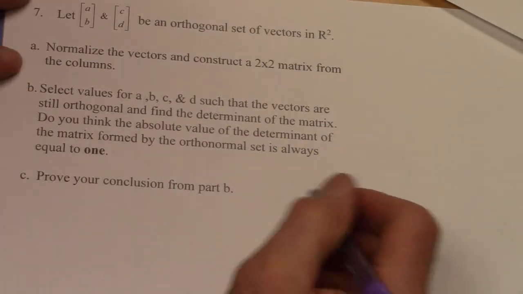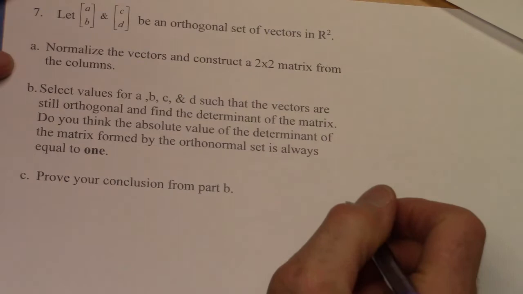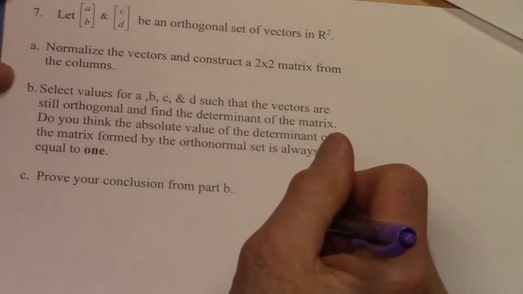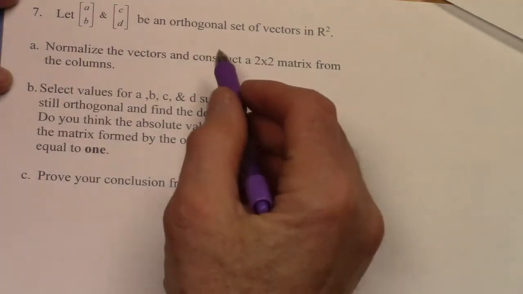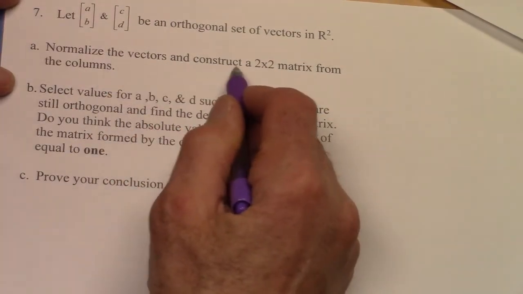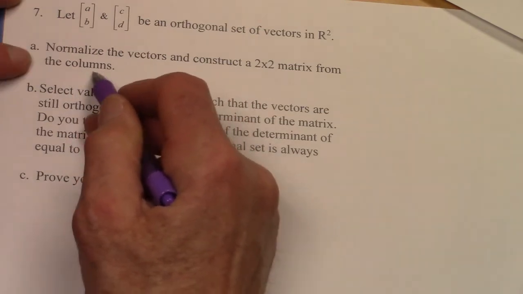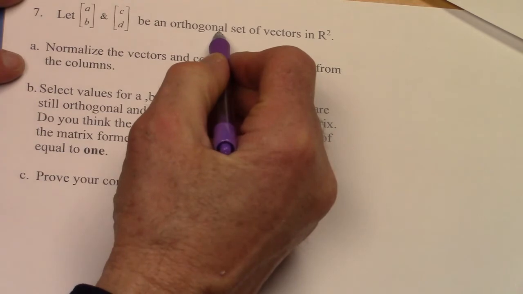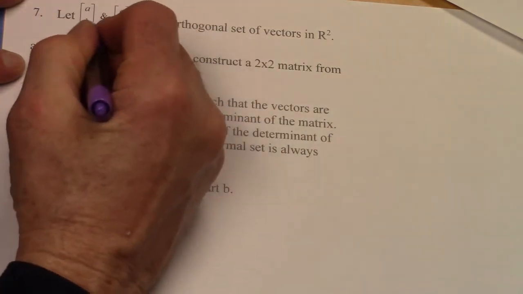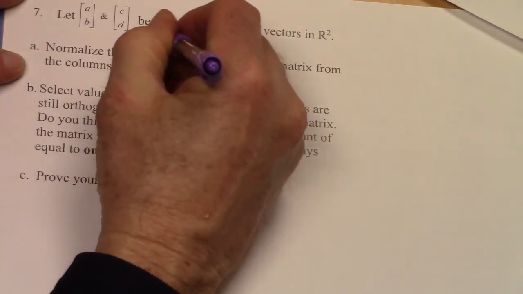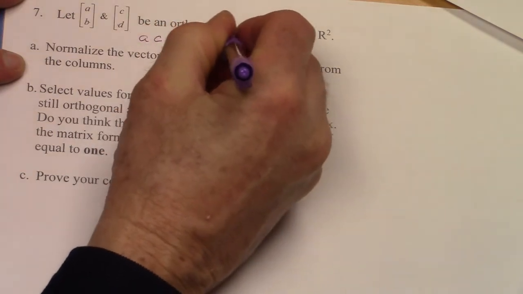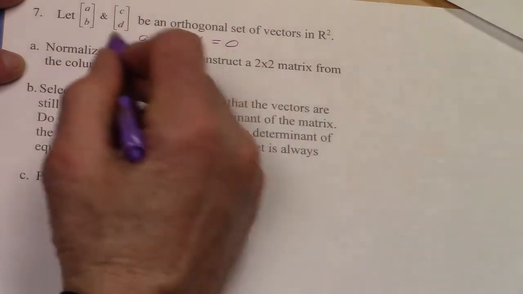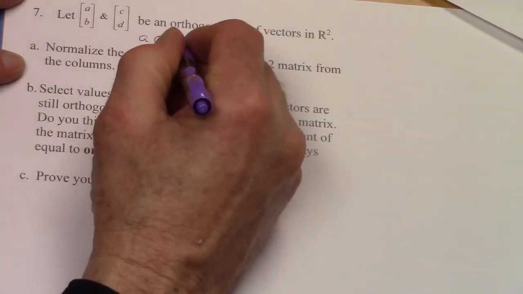Okay, this is problem number 7 from the Linear Algebra Chapter 5 review for the final. It says to normalize the vectors and construct a 2 by 2 matrix from those columns. So here are two vectors. They're said to be orthogonal, which means their dot product should equal 0. That is, AC plus BD should equal 0 if they're orthogonal, dotting corresponding elements: multiply and add that together.